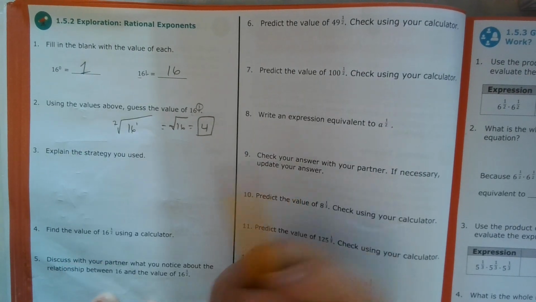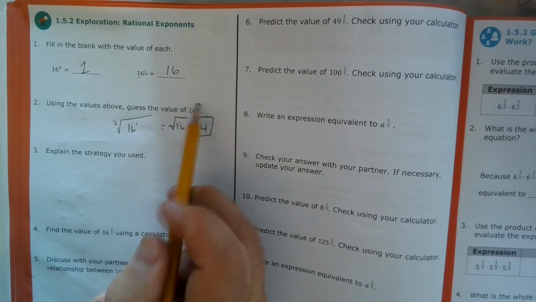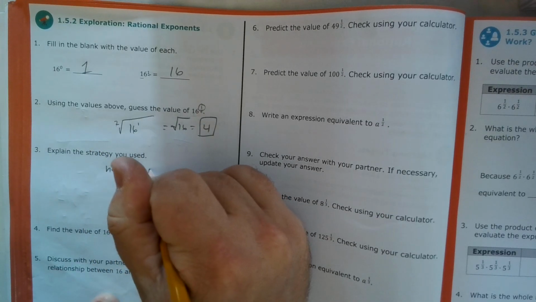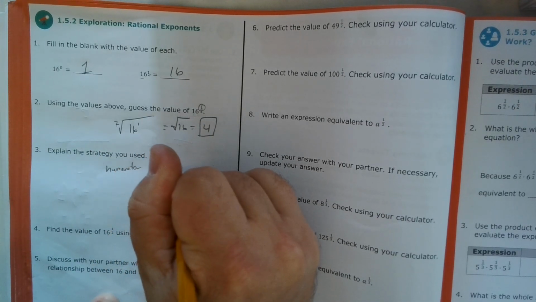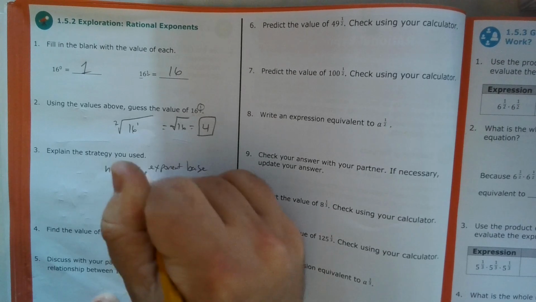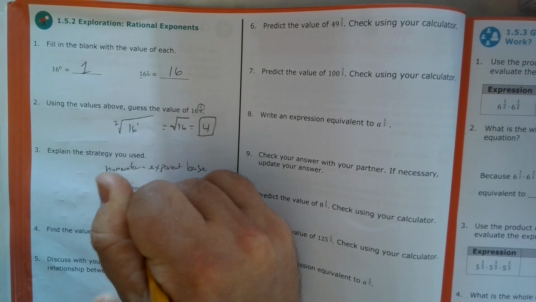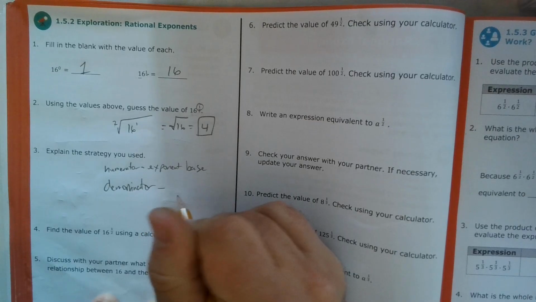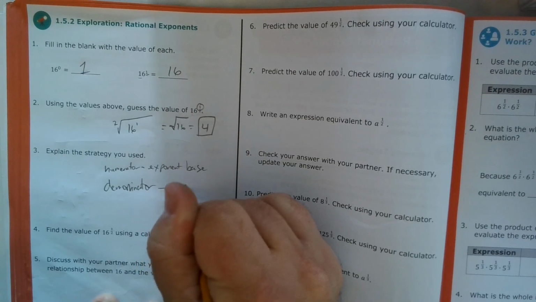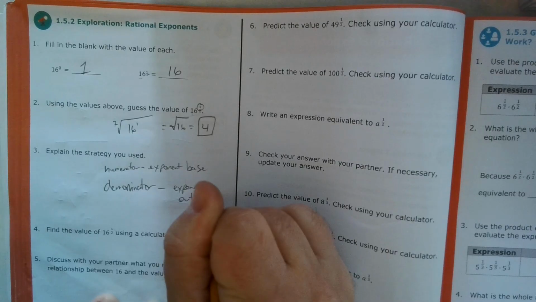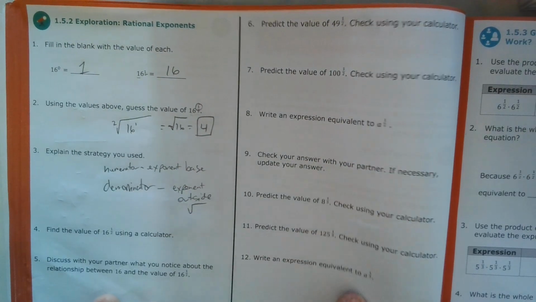You explain the strategy. So like I said, the top number, the numerator, is the exponent for the base, where the denominator is the exponent that goes on the outside of the house, or the square root.